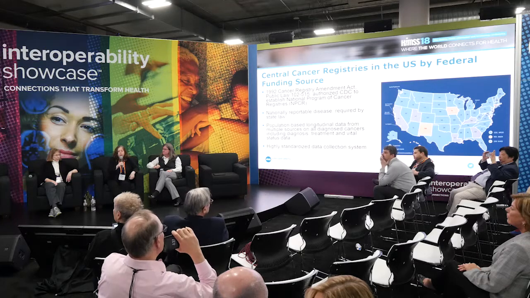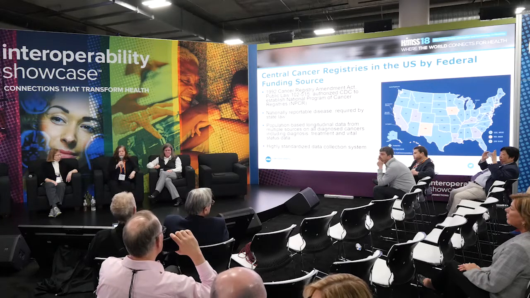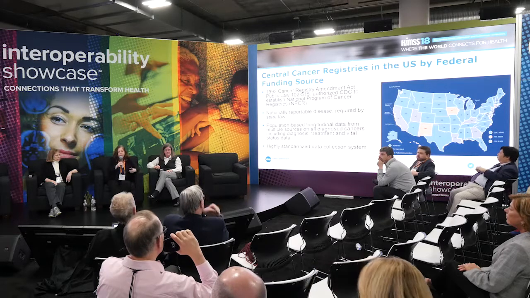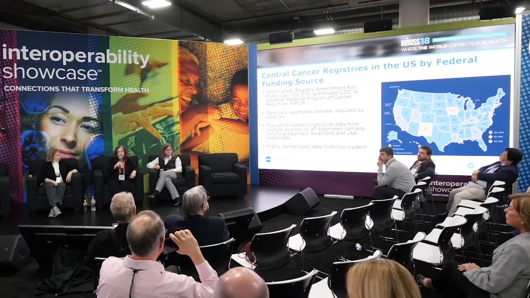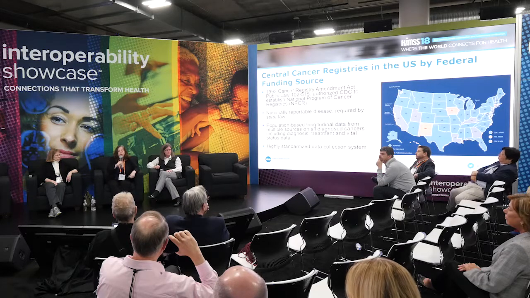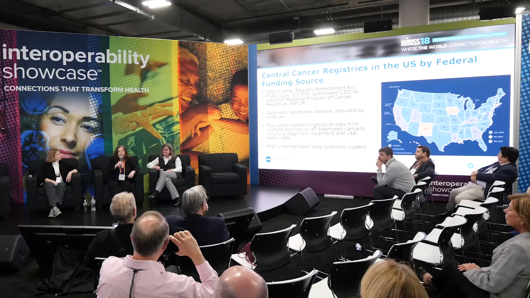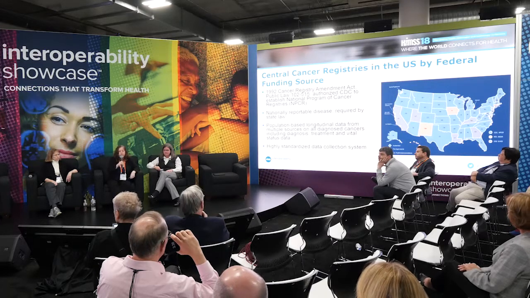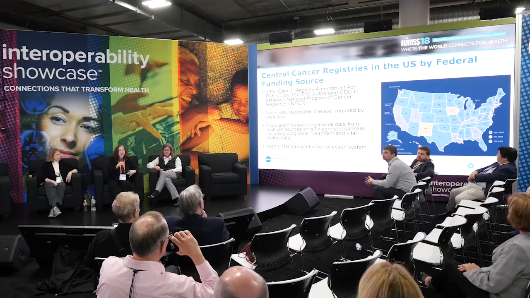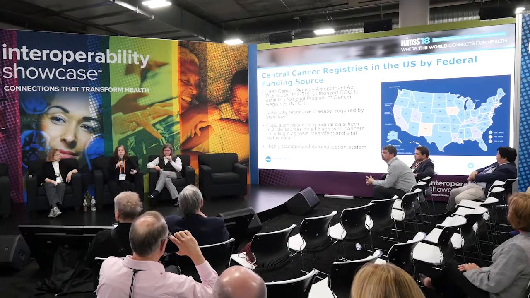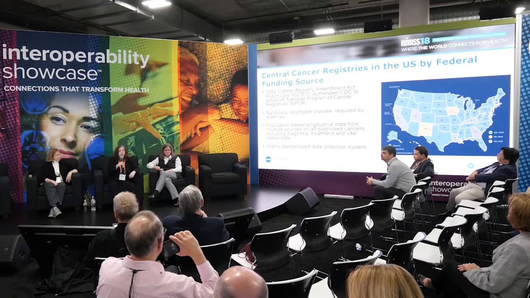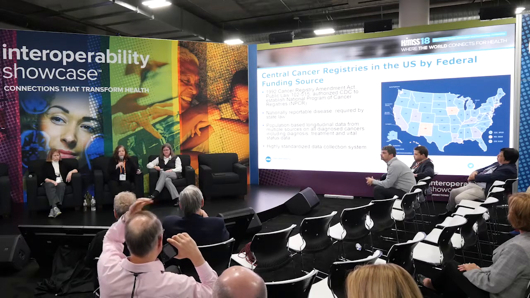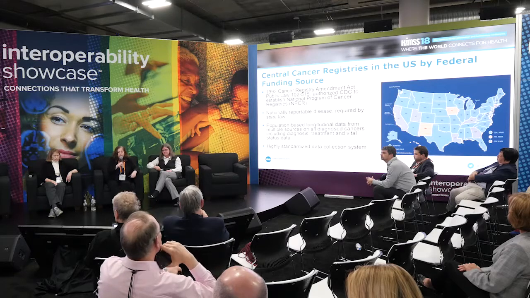In 1992, the Cancer Registry Amendment Act, public law, authorized CDC to establish the National Program of Cancer Registries, or NPCR. And what this basically did is make cancer a nationally reportable disease. It's required by all state laws. So we have population-based longitudinal data that comes from multiple sources on all diagnosed cancers in each particular state. And the information that comes to the state registries includes clinical cancer diagnosis information, treatment, vital status, demographics, and other data. Those are the basic ones.